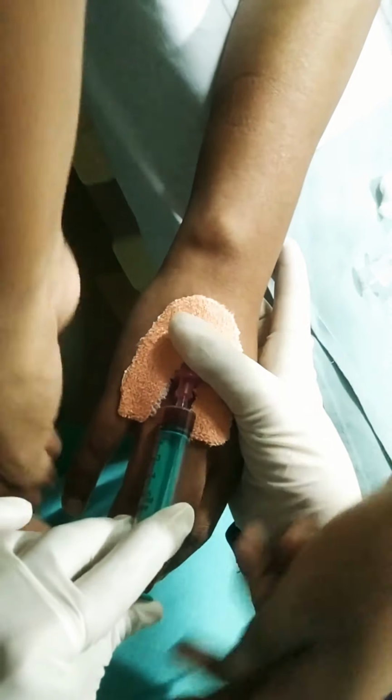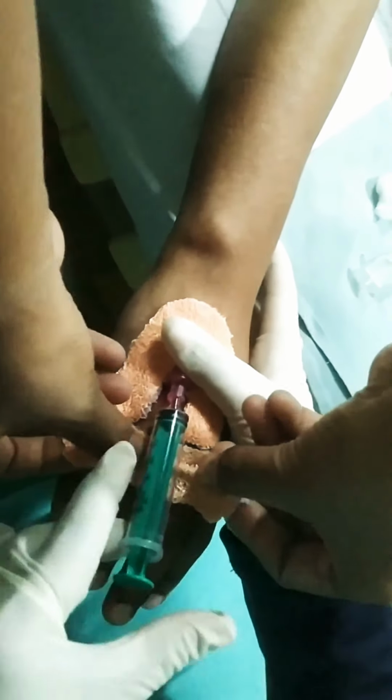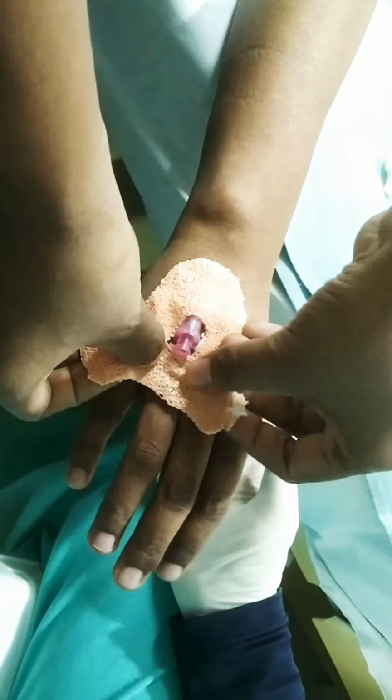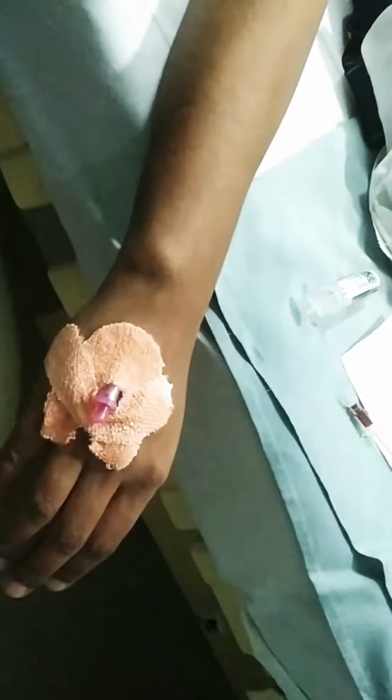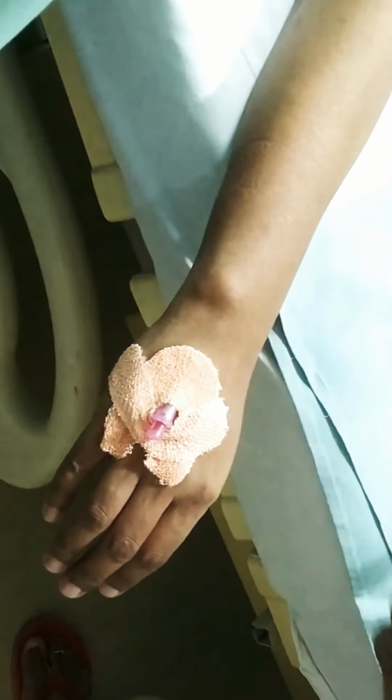Then this cannula is fixed with the easy fix, or you can use micropore or a gauze piece or gauze bandages to fix this cannula. And then write the date of cannulization and stick it to the easy fix, so that we can assess whether it is needed to change this IV cannula or not.